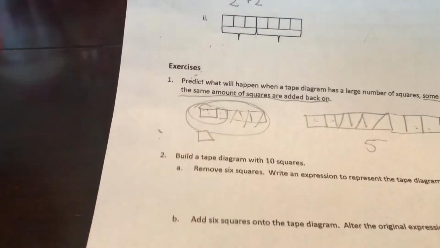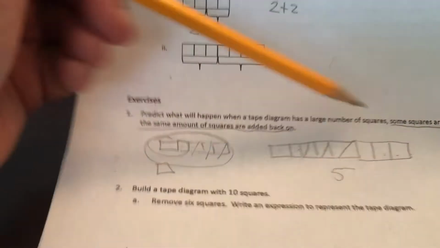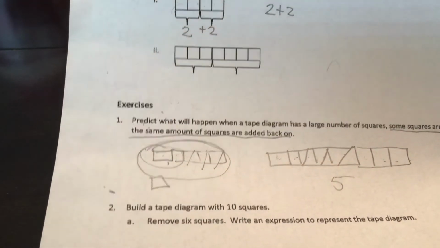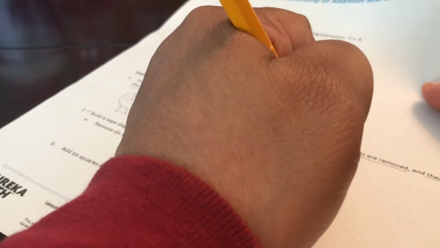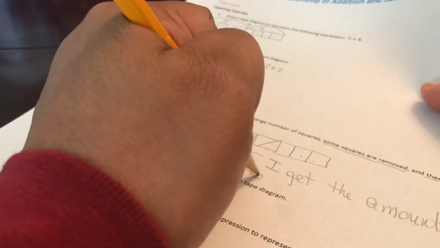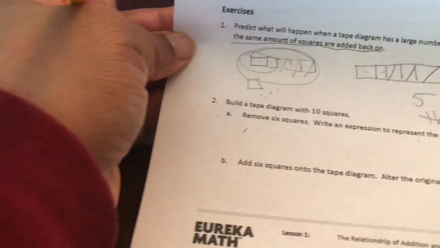So the prediction that I'm making is that if I take some squares away from my problem, but then add the same amount back on, I get the amount that I started with. So that is my answer. I get the amount that I started with. Okay? If you have questions, go ahead and email me or write them down so you can send them to me.